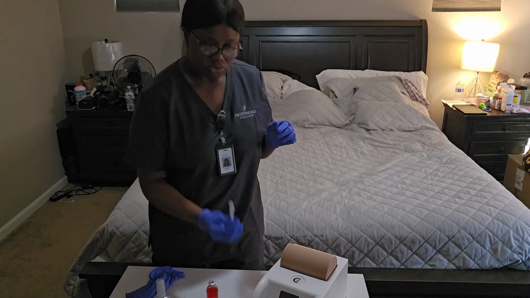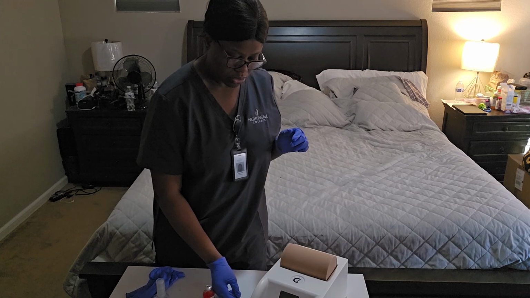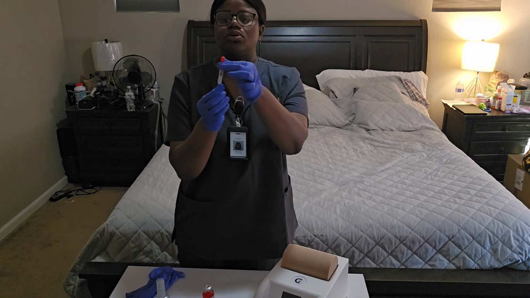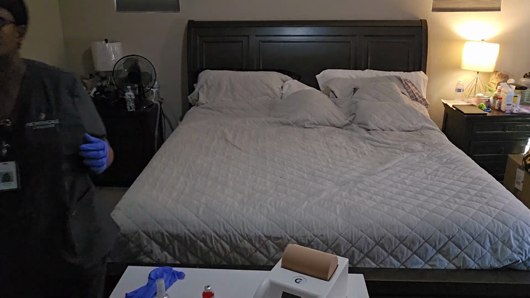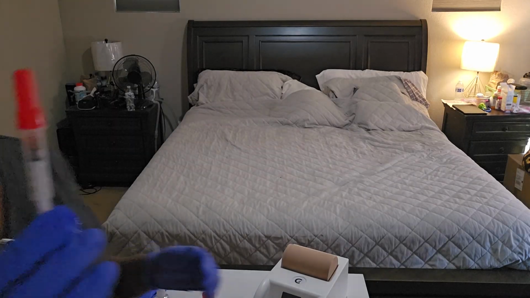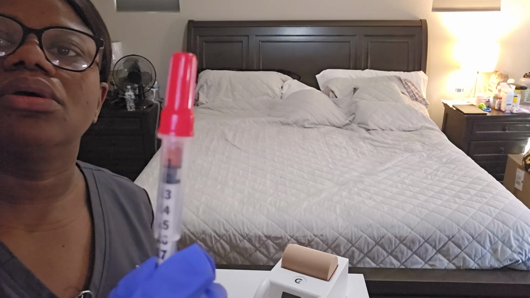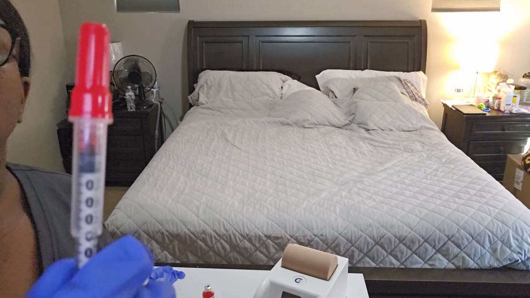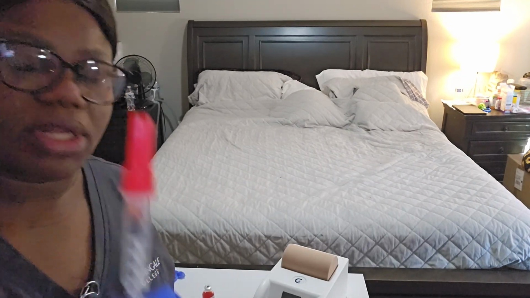So I'm going to do the one-hand scoop. I'm not going to touch it. One-hand scoop, and I'm going to close it. I'm going to come closer and show it to you guys. I don't know if you can see, this is 0.1 ml. There you go, 0.1 ml.